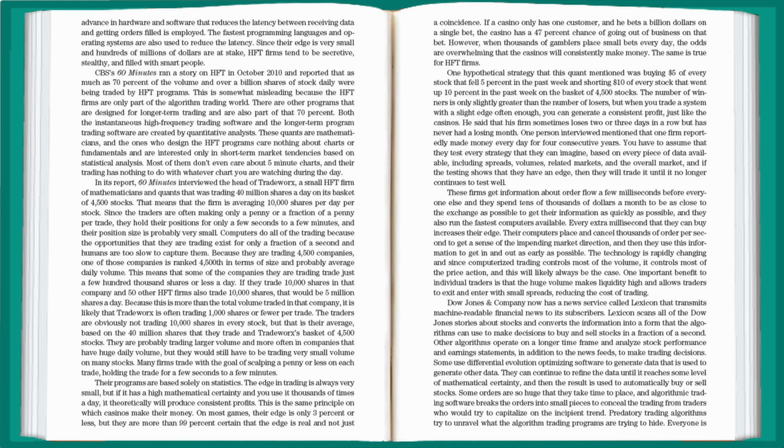Both the instantaneous high-frequency trading software and the longer-term program trading software are created by quantitative analysts. These quants are mathematicians, and the ones who design the HFT programs care nothing about charts or fundamentals and are interested only in short-term market tendencies based on statistical analysis. Most of them don't even care about 5-minute charts, and their trading has nothing to do with whatever chart you are watching during the day.